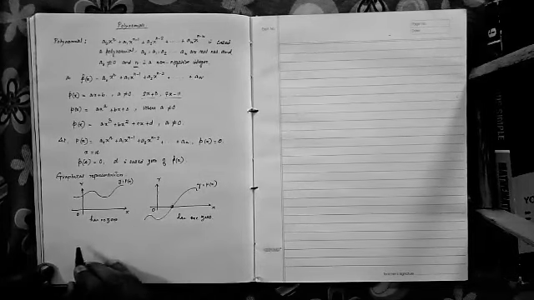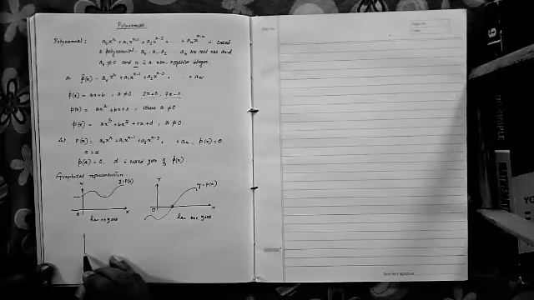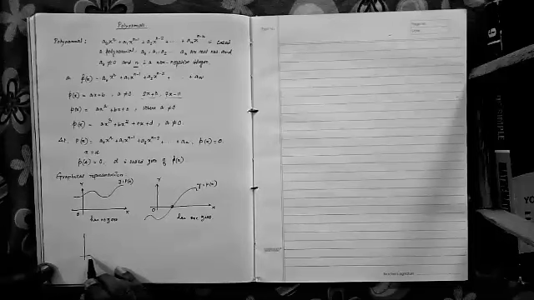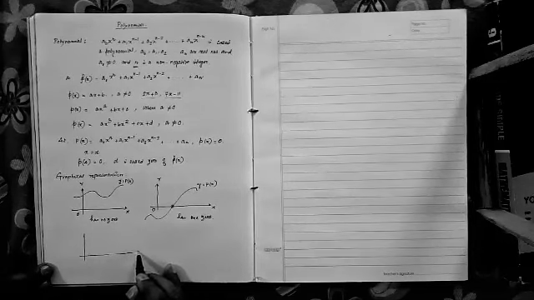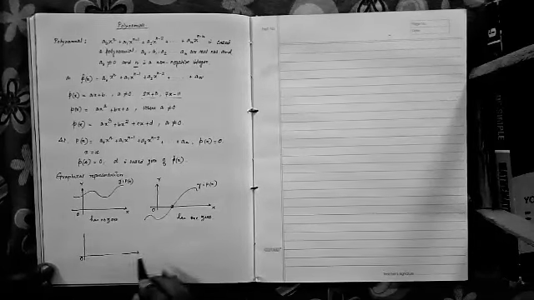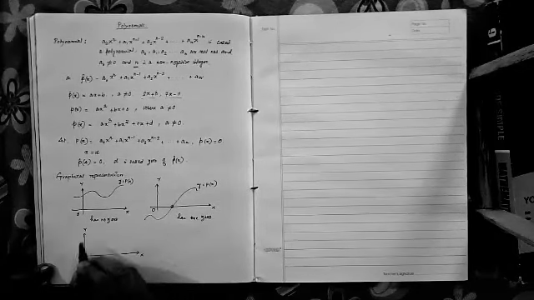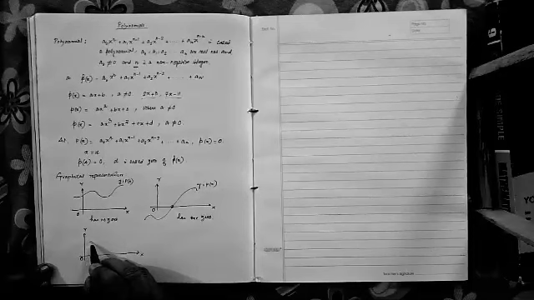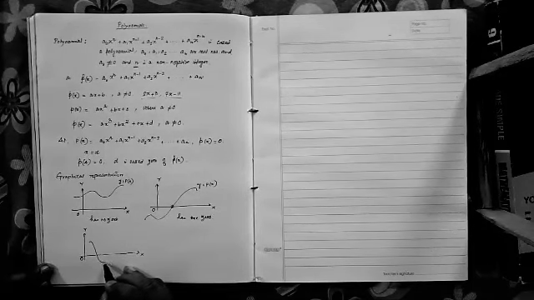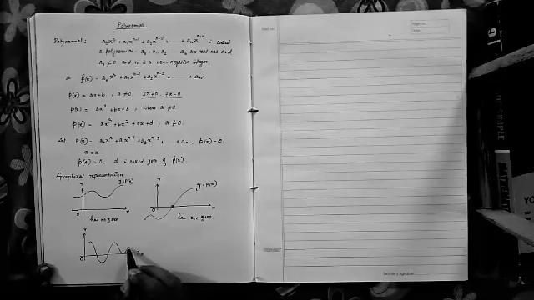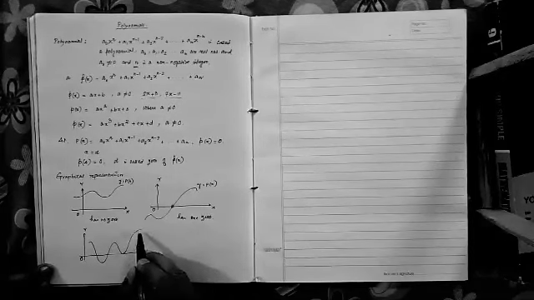Like this. I am doing another graph. Say x-axis, this is y-axis, a graph is like this.